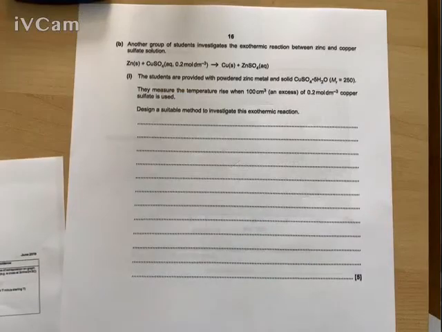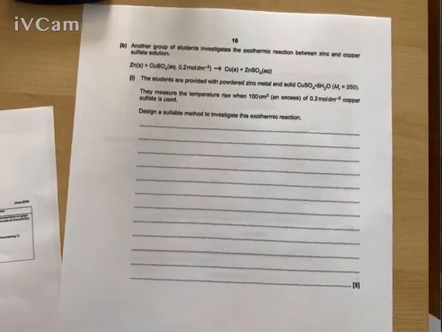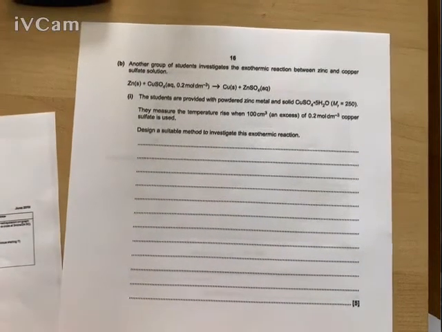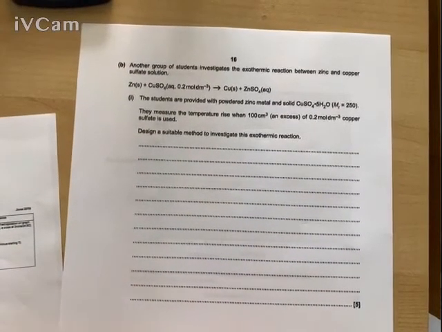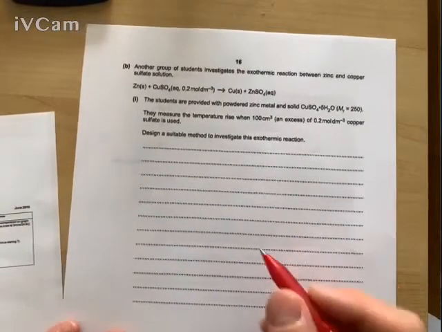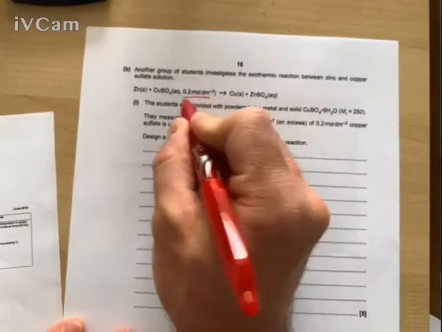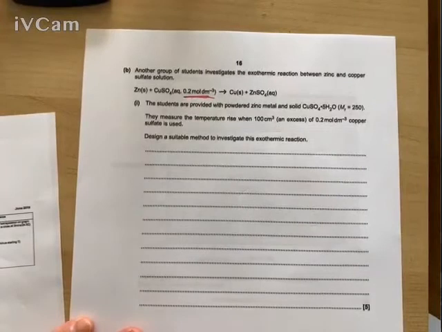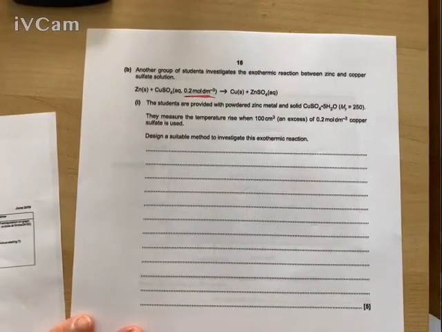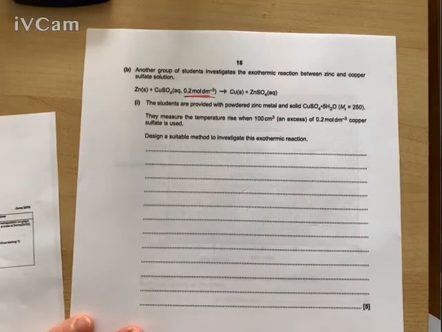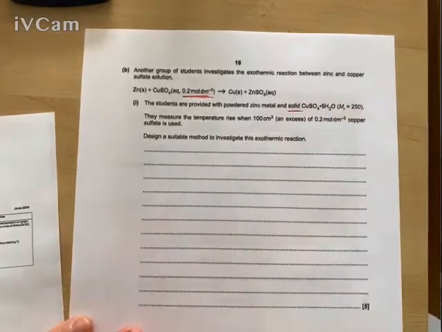Okay, this next one actually is quite tricky to get 5 marks on. So another group of students investigates the exothermic reaction between zinc and copper sulfate solution, and they've been very careful to show you that the copper sulfate solution is at a concentration of 0.2 mole per decimeter cubed. The students are provided with powdered zinc metal, and the powder is just going to make it go quicker, and copper sulfate solution. It's the solid hydrated copper sulfate, solid.